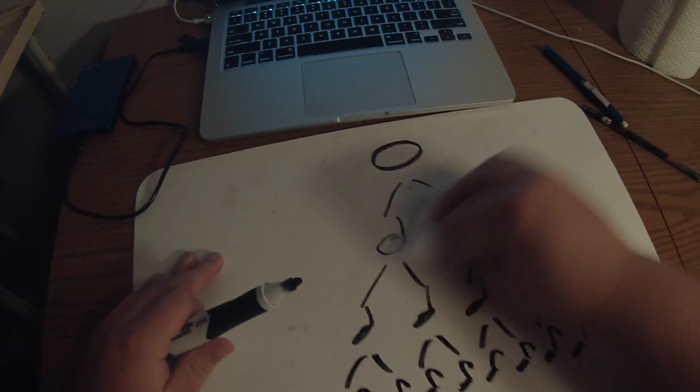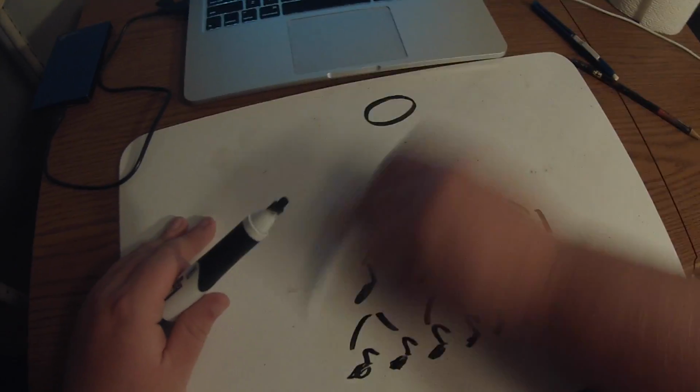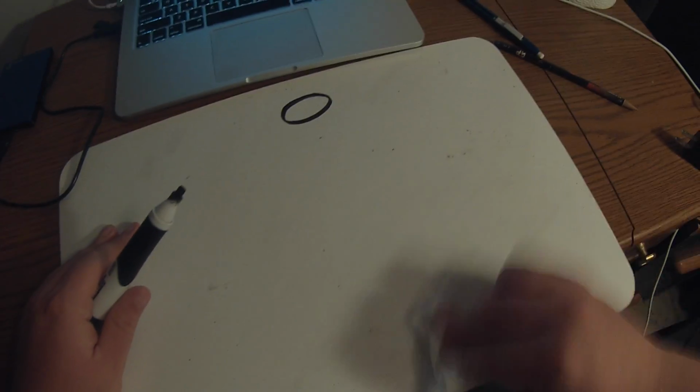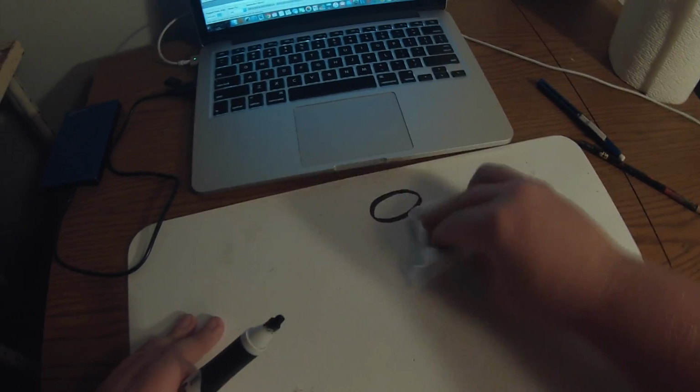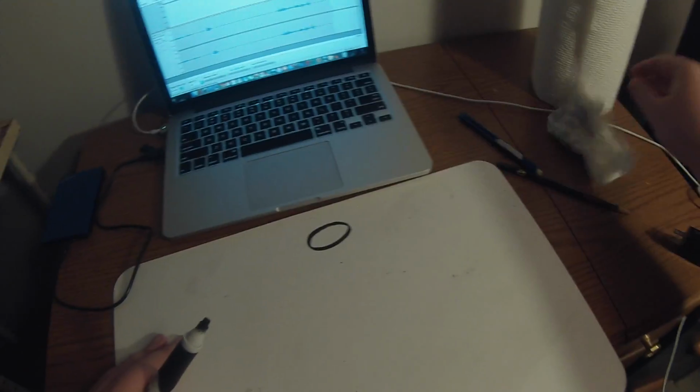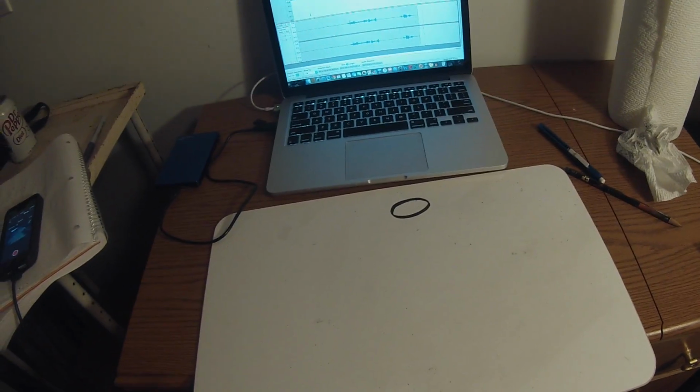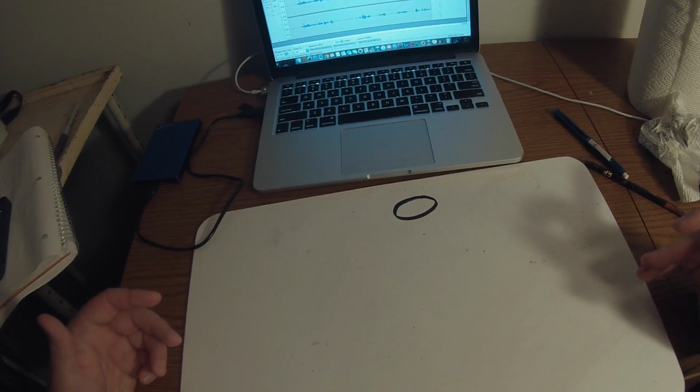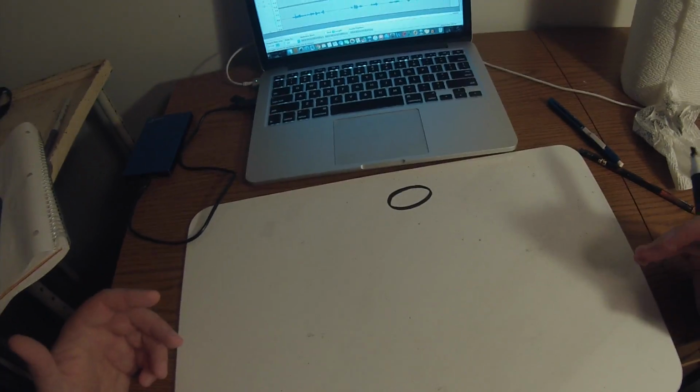Now, we can have what we call a triplet, which basically will fit 3 of a rhythm into the space where there would normally be 2.